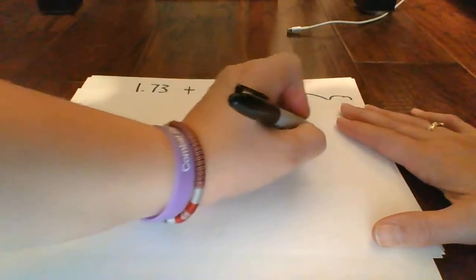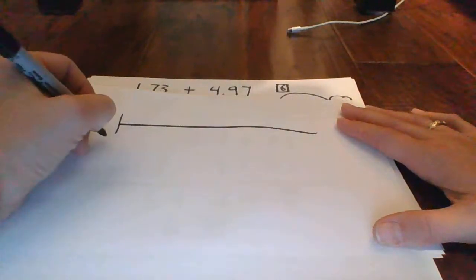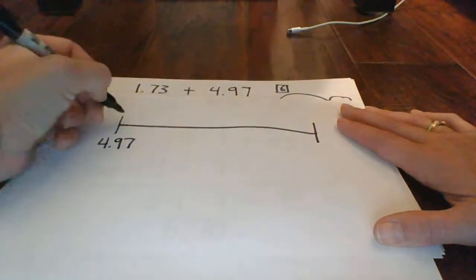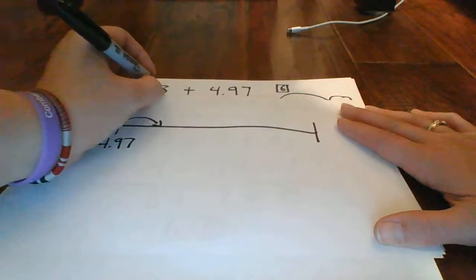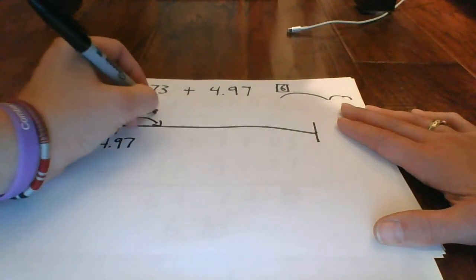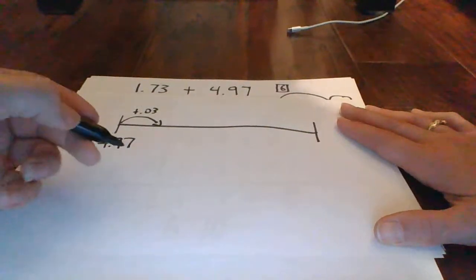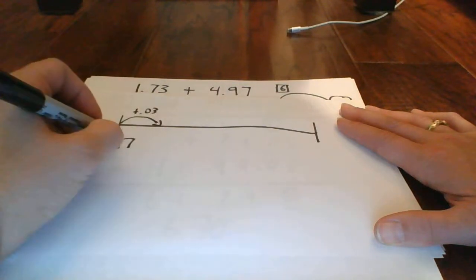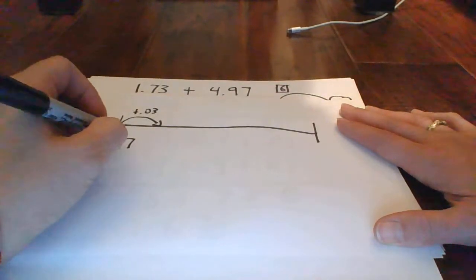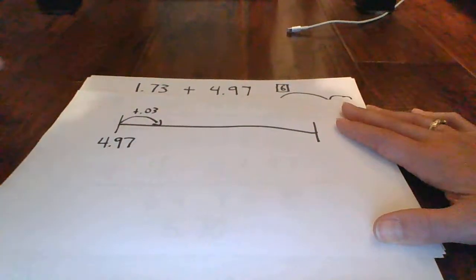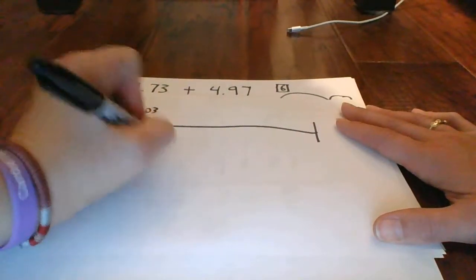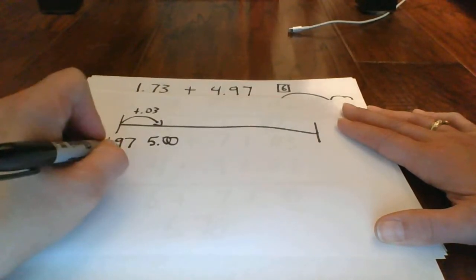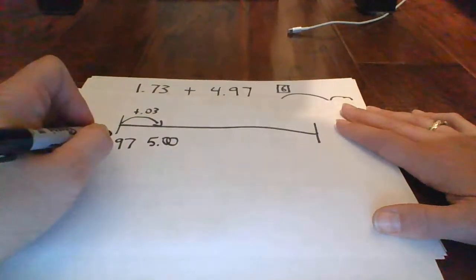And so with adding, I always like to start with the larger number, so 4.97, and then you're adding this, and so I can add the hundredths in, so 3 hundredths, and ultimately that would become a 10 immediately, so this would actually equal $5 because I'm adding basically 3 cents, and so I get $5 there.